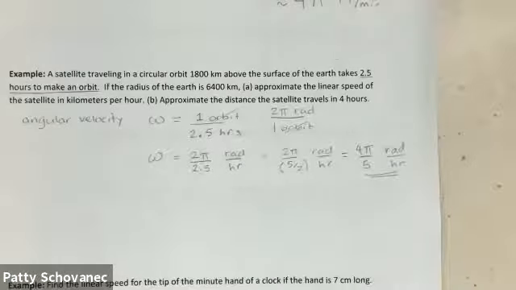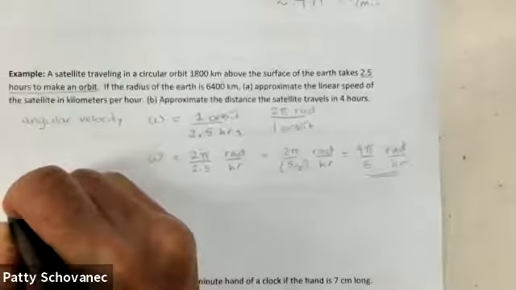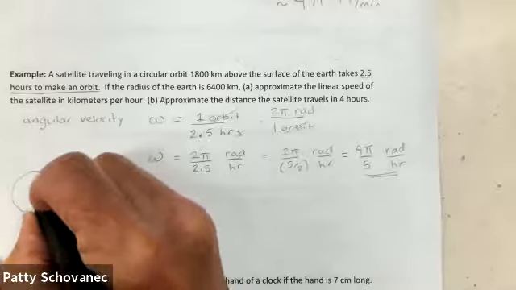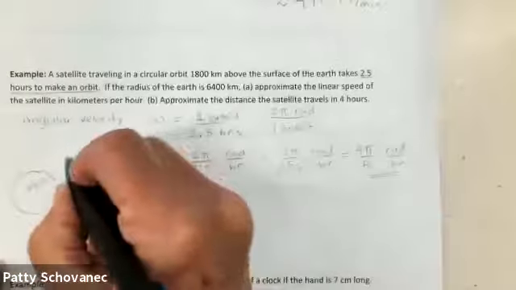Then the linear speed in kilometers per hour is r times omega. Now that's r of the satellite, not r of the Earth. So here's the picture. We've got the Earth with a radius of 6,400 kilometers. Then a bit out here is the satellite.